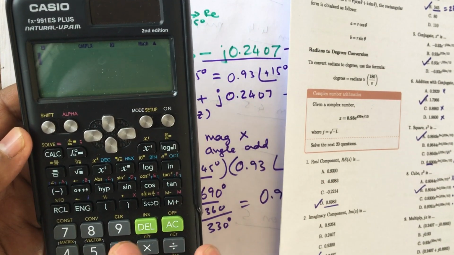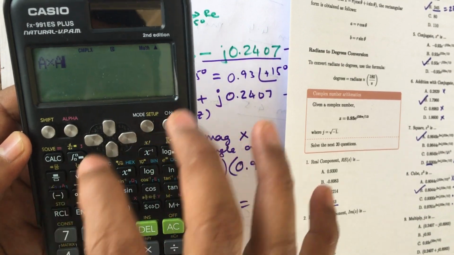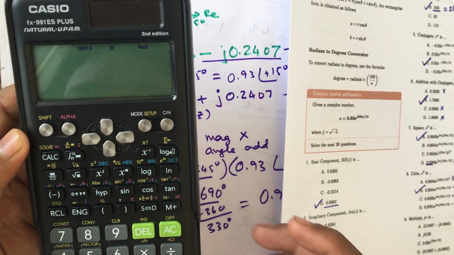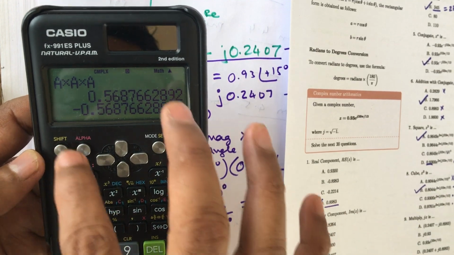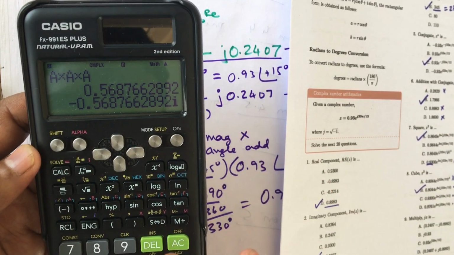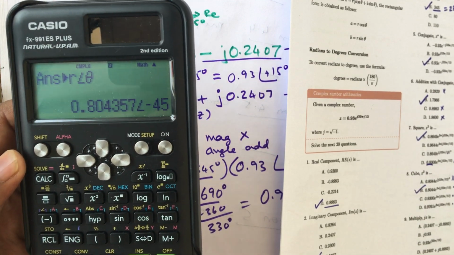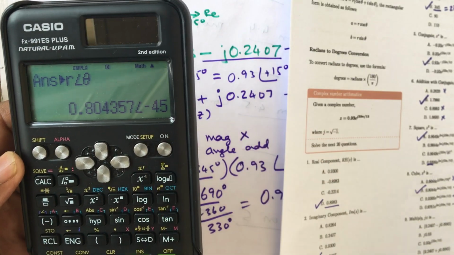Okay, so that way. Now I can also do A cube. So A into A into A. So that is A cube. So now again I will convert into magnitude and angle. So I'll get 0.8043, angle is minus 45 degrees.